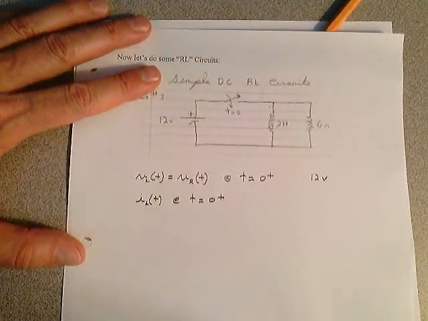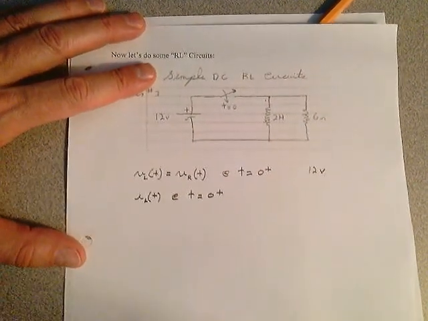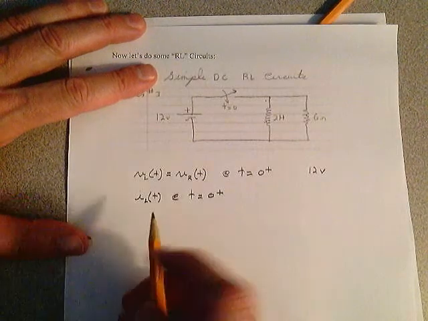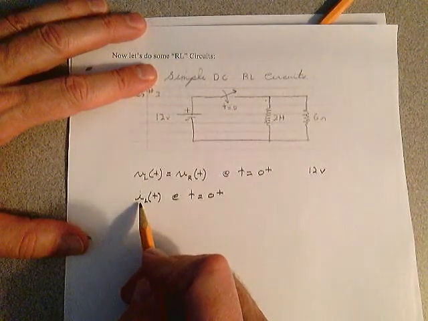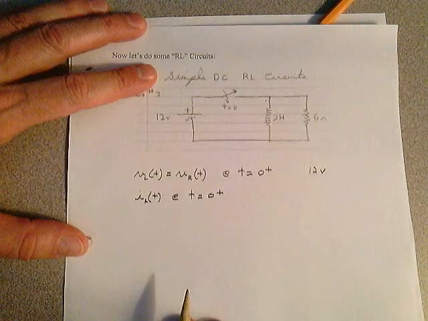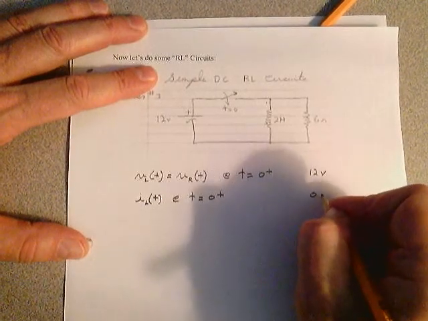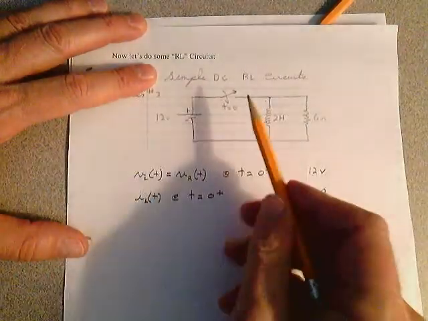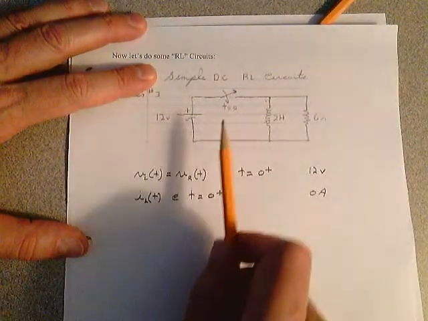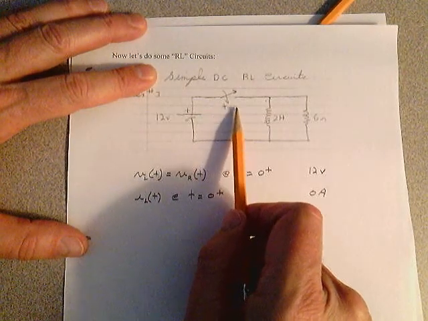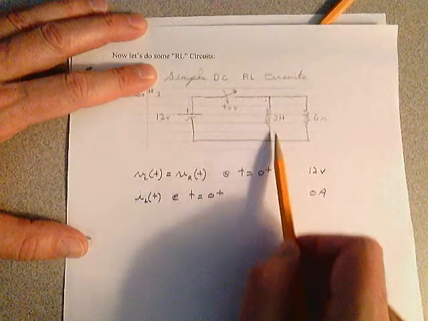Think about that. You should work these out and make sure they make sense to you. The current at time t equals 0 has to be equal to 0 amps. Why? Because before t equals 0, at t equals 0 minus, the current's 0. It's an open circuit.